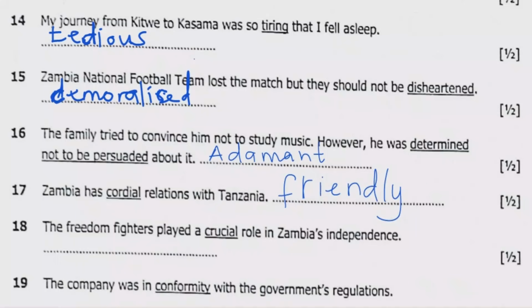We come to 18: the freedom fighters played a crucial role in Zambia's independence. When we talk about crucial, it's something that is important or the main factor. Let me give an example. To become a doctor, sciences and mathematics play a crucial role. That means they are very important in becoming a doctor. You need to do well in science and mathematics. So crucial means important.